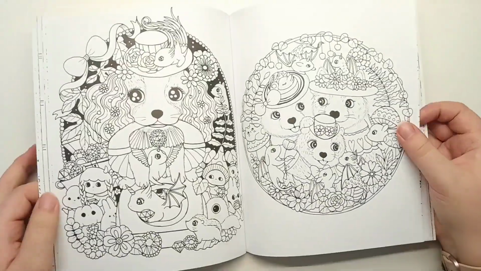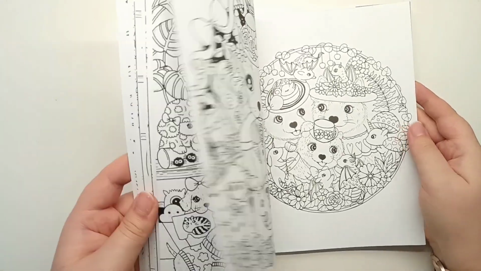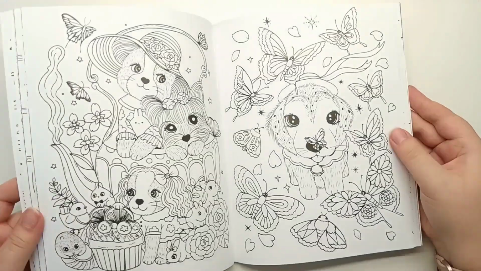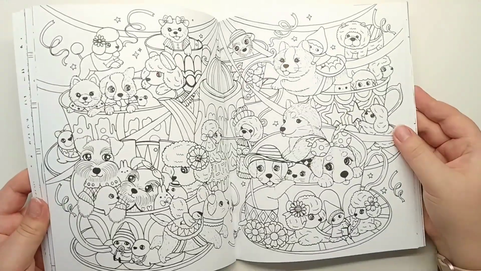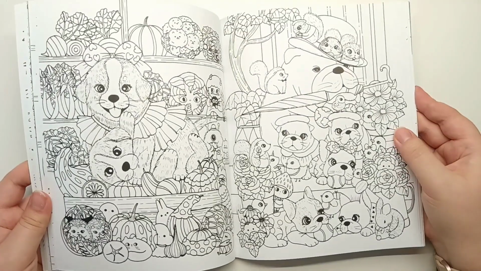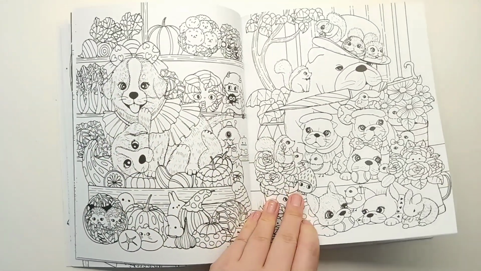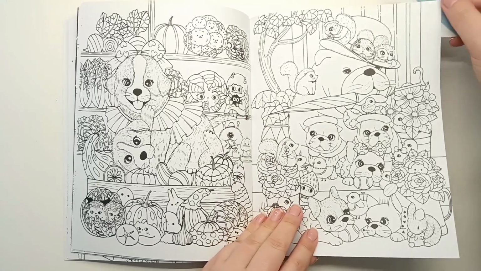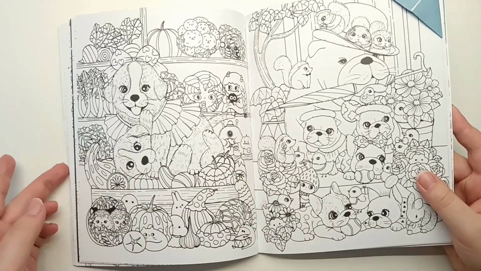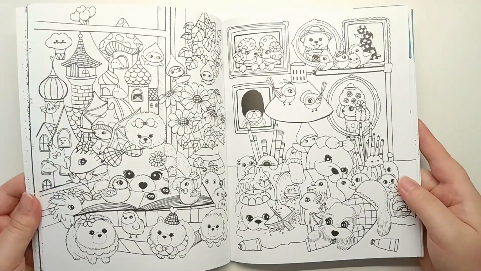These pages are very detailed. I do like the more detailed Lulu Mayo pages. I just find them a lot of fun to colour compared to having big empty spaces. Ooh, we've got this fun vegetable pantry with all these decorated pumpkins. I could see this with lots of different colours. That would be fun to colour for October.